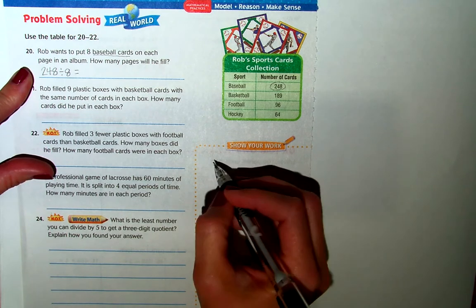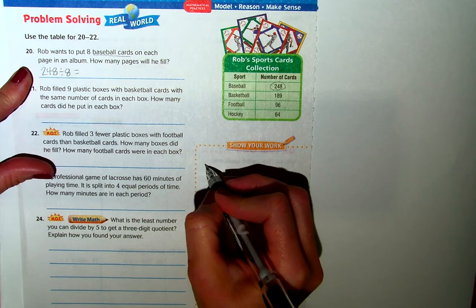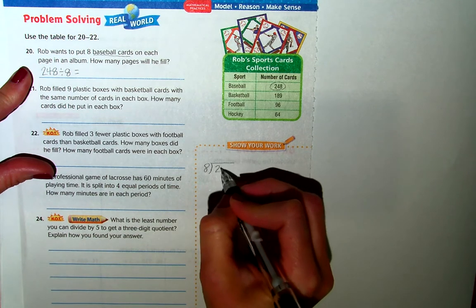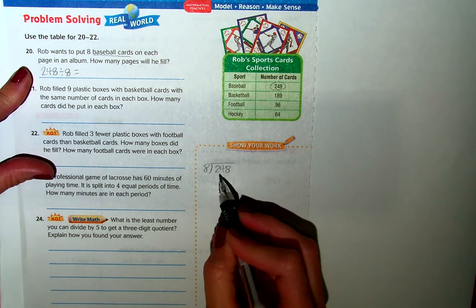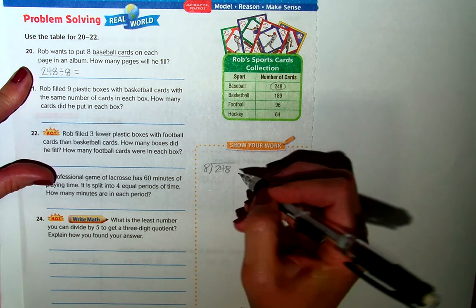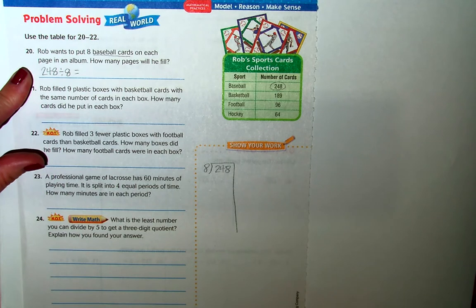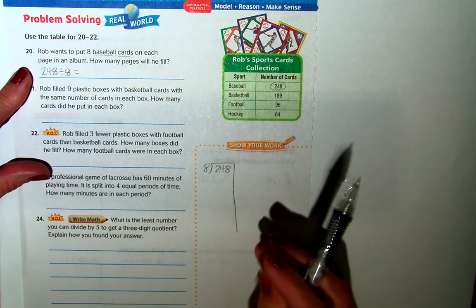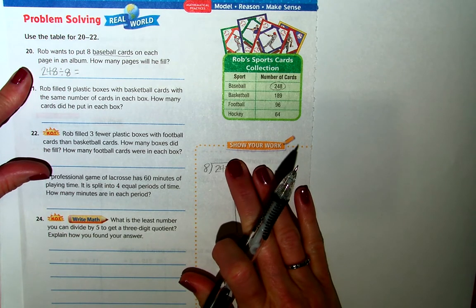Down here on Show Your Work, this is where we will work out our division problem. If we do this using partial quotients, we write out our problem just like this: 248 divided by 8. I'm going to draw my line down this way. If I cover up the 8 in the ones place, I see 24.